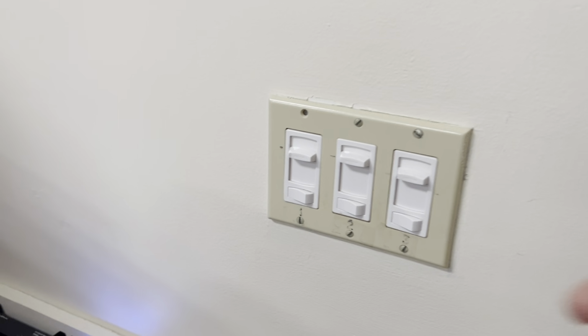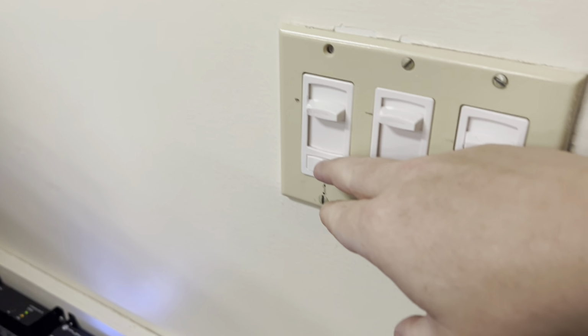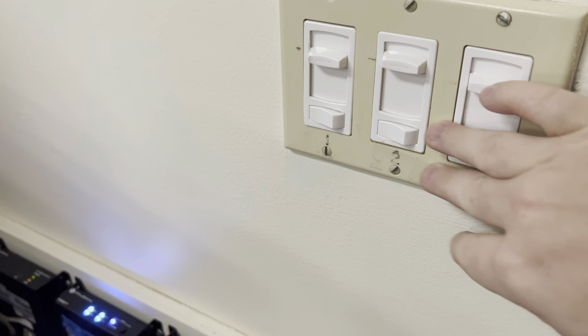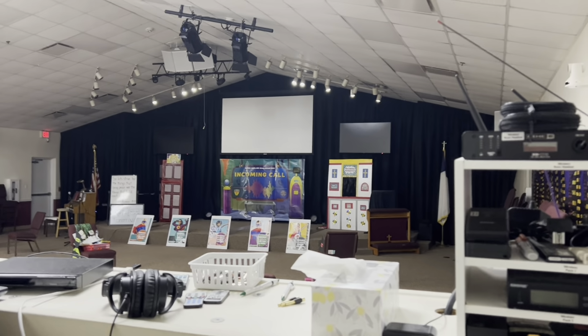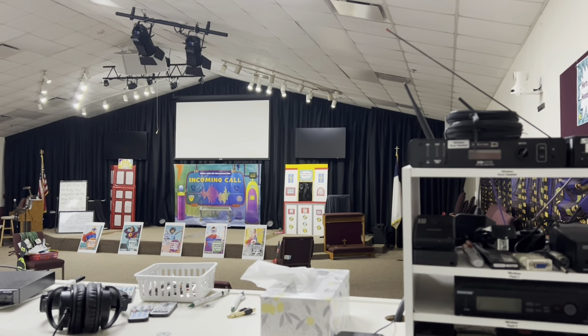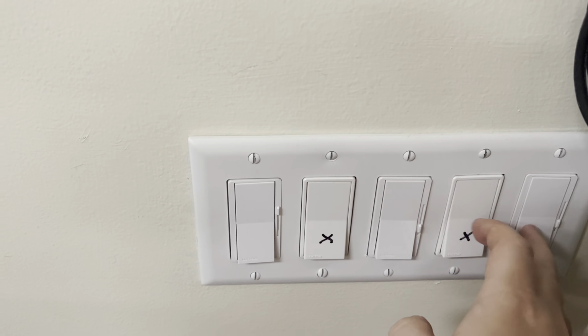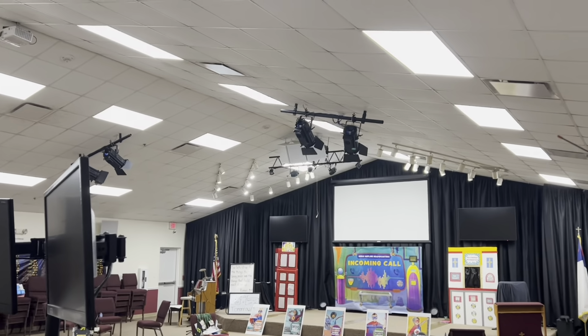Over here on the wall, currently these lights are off, but first row lights, second row lights, third row lights, which are your stage lights. And then over here are your overhead lights, which are the rows of lights up top.